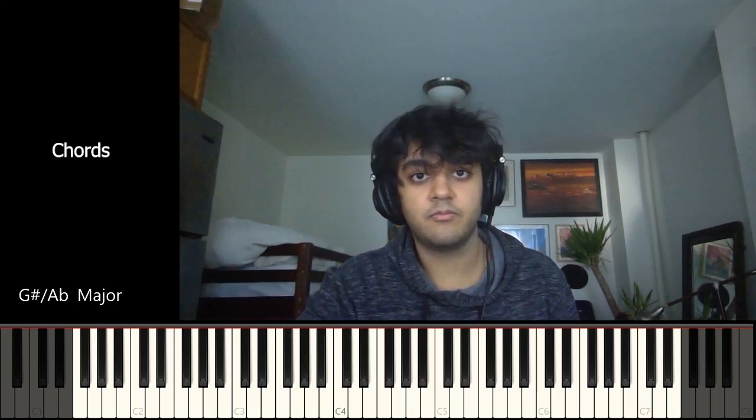So for example, I could take the same intervals in between the bottom, middle, and top notes and just start on a different note, and I would get this chord. And then if I did it again, I would get this chord.